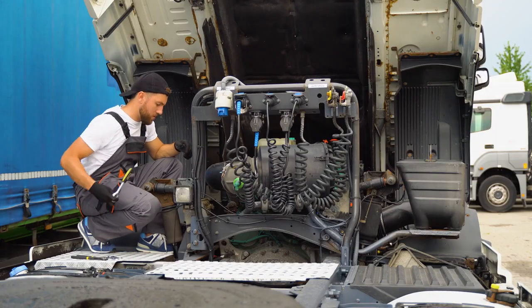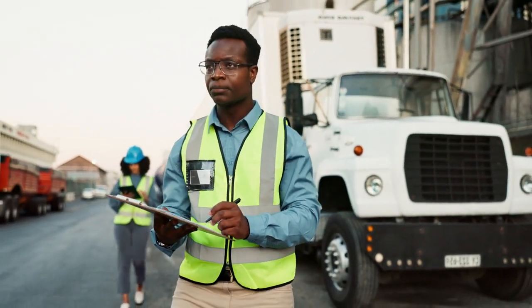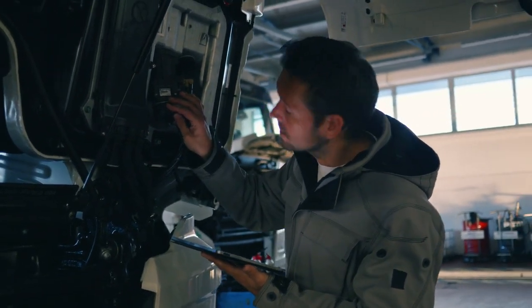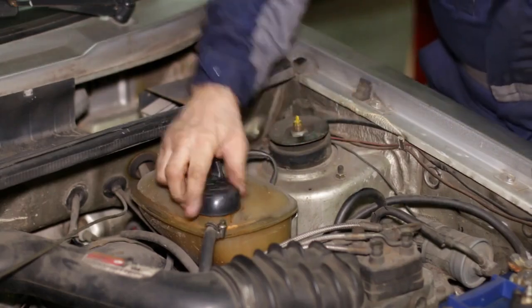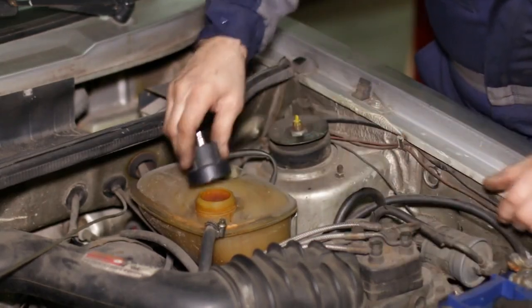Cooling system malfunctions. Maintaining the right temperature is crucial for your truck's engine health. Cooling system issues, like overheating, can lead to serious damage if not addressed quickly. Diagnostics can help identify problems such as a faulty thermostat, leaking hoses, or a failing water pump.